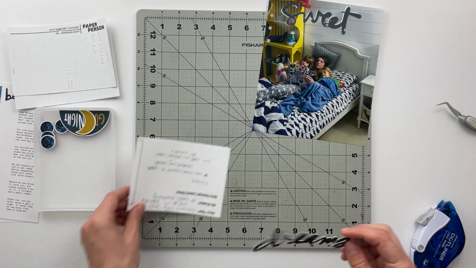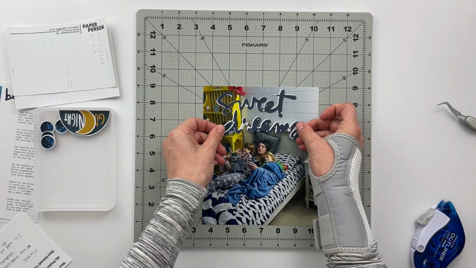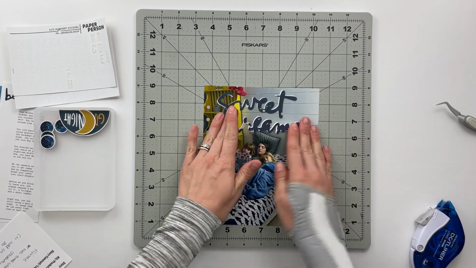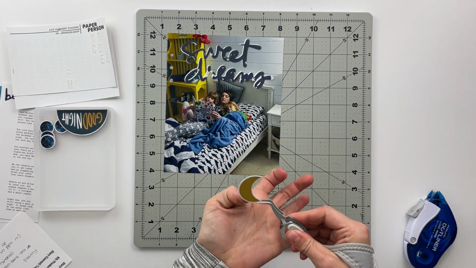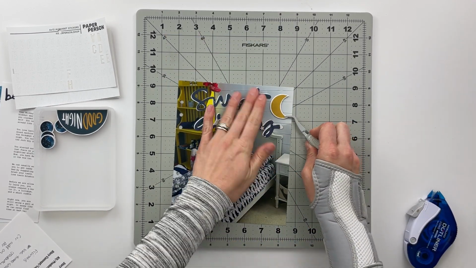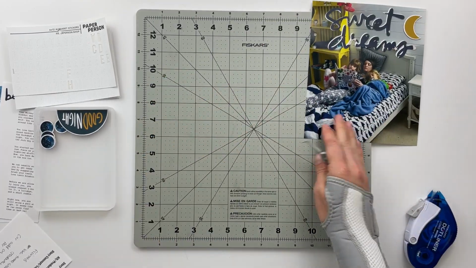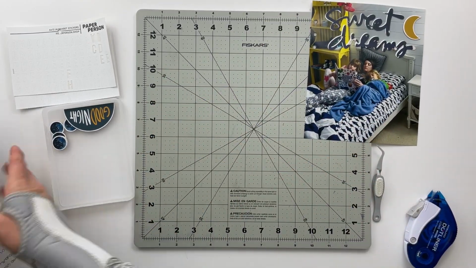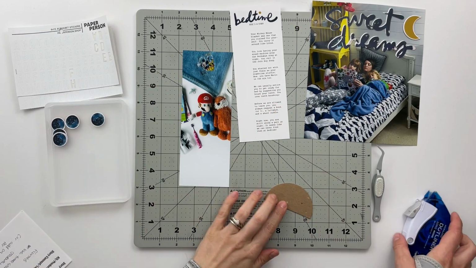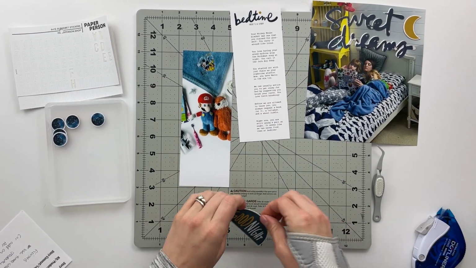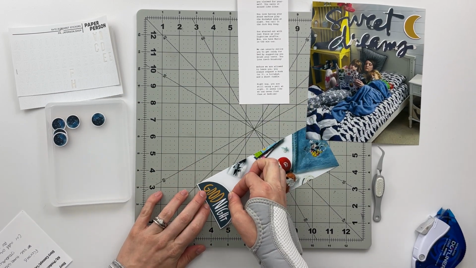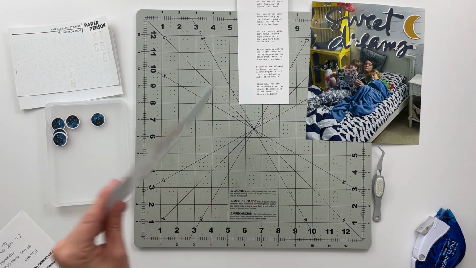And then once I have those up there, I'm going to take the moon that I printed on the matte photo paper, and I turned it into a chipboard piece, add some adhesive to that, and stick that in the upper right hand corner. And that's going to complete the photo portion, or the large photo portion of this spread. Okay, so next we're going to move on to the 3x4 photo there.